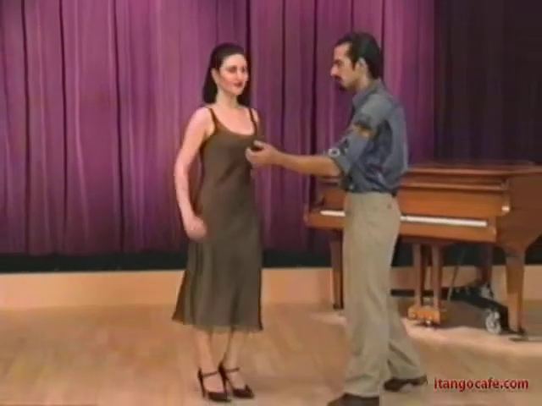We're going to demonstrate the last 4 steps you've seen with music. Music, maestro.